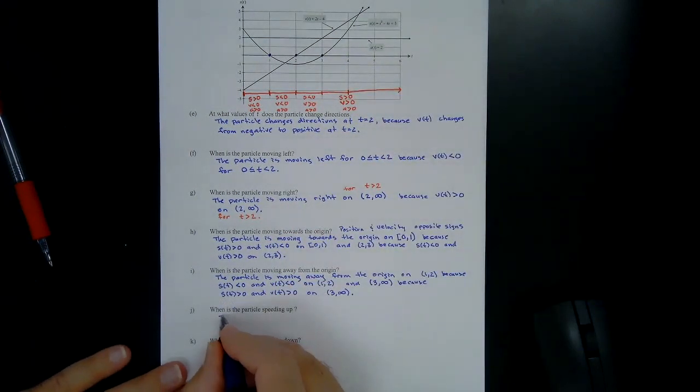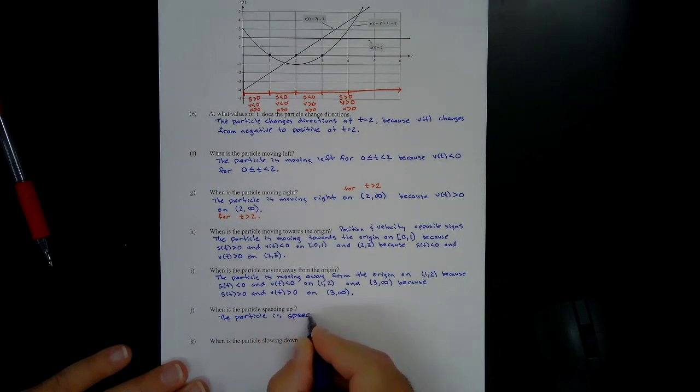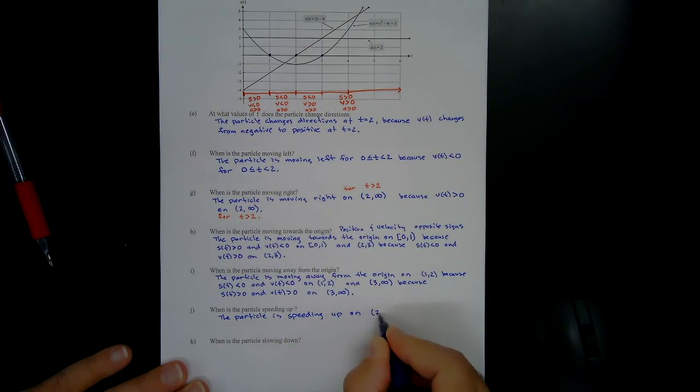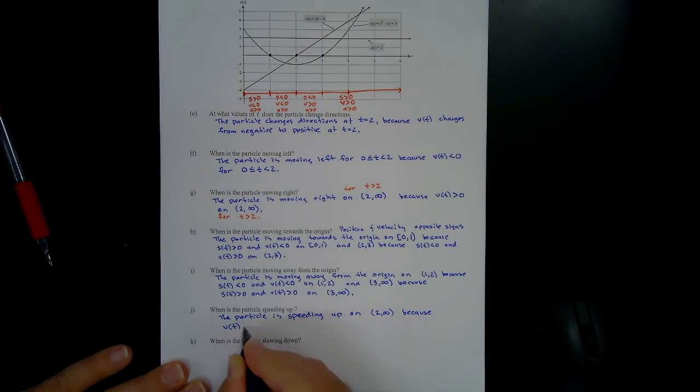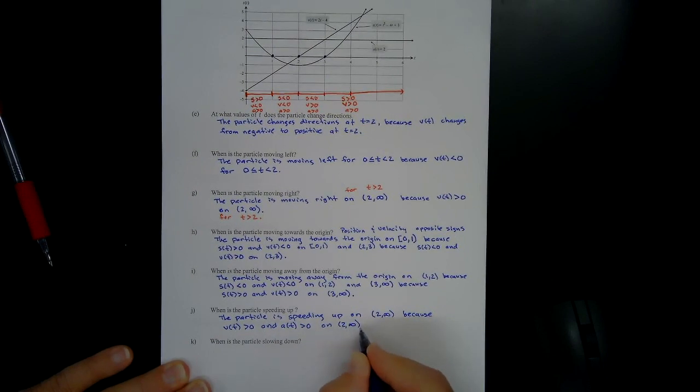So the particle is speeding up on the interval 2 to infinity because V of t is greater than 0 and A of t is greater than 0 on the interval 2 to infinity, period. So you're telling me when it's speeding up and you're giving me a reason why it's speeding up.